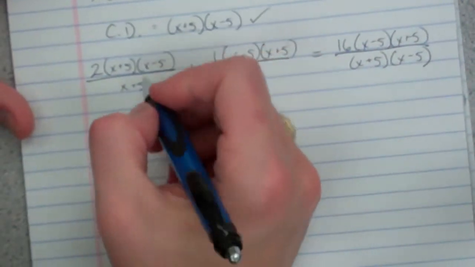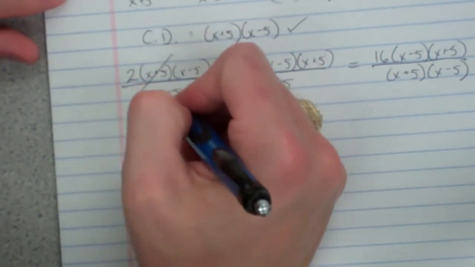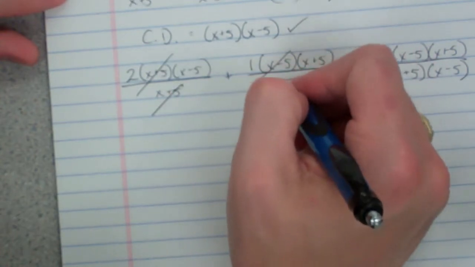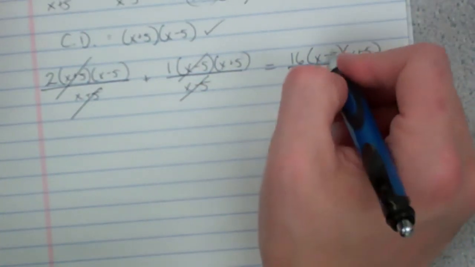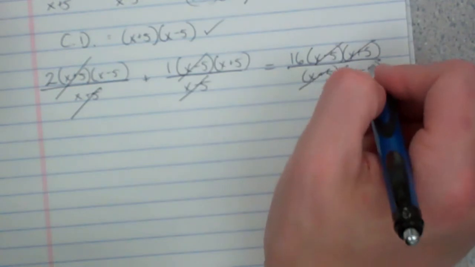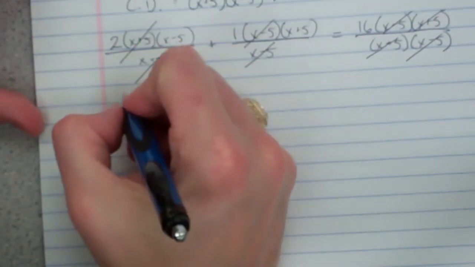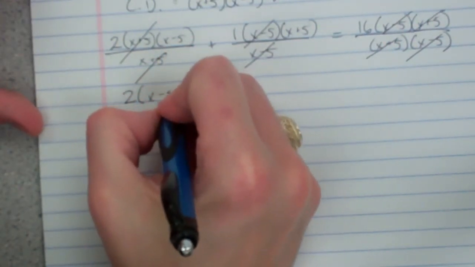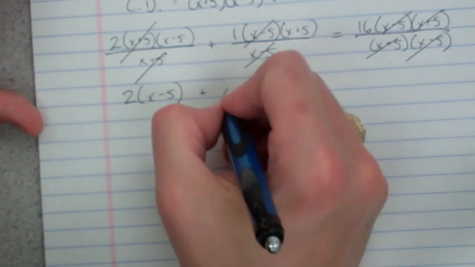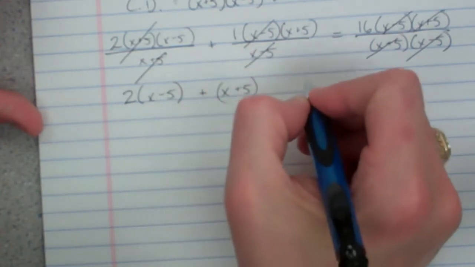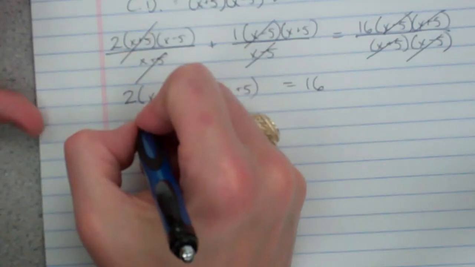Now the fun part, you get to cancel stuff out. X plus 5s are gone, x minus 5s are gone, x plus 5s and x minus 5s are gone. So rewriting this, I have 2 times x minus 5 plus x plus 5 equals 16.